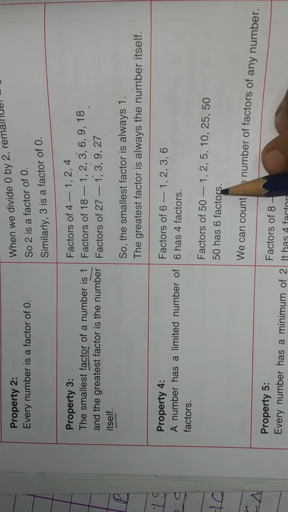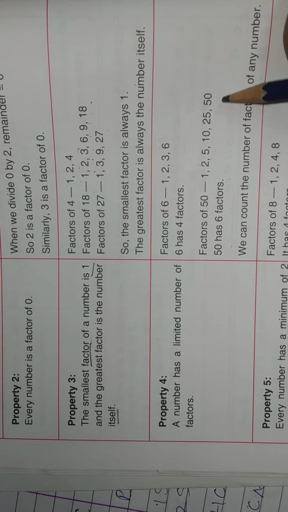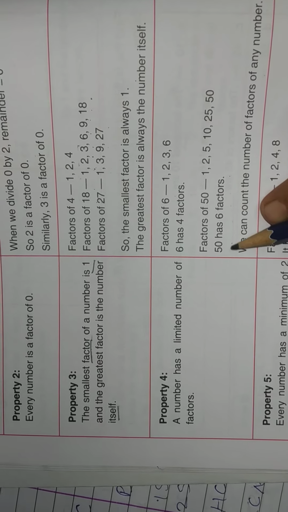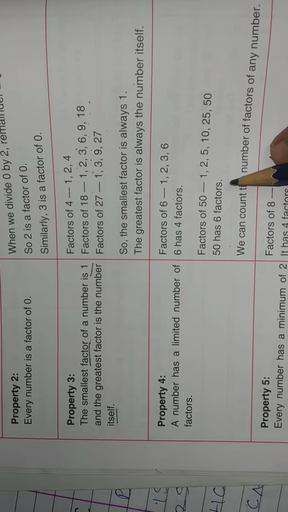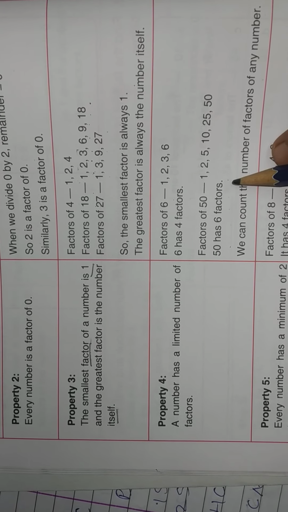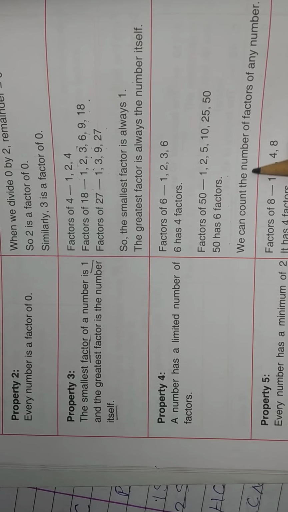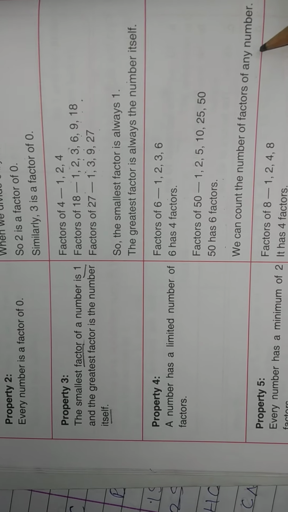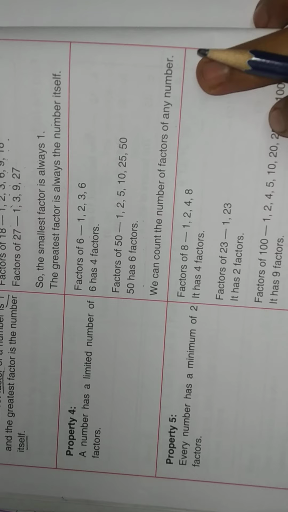Factors of 15 are 1, 2, 5, 10, 25 and 15. So 15 has 6 factors. How many factors does 15 have? 6 factors are there. This is how we count the number of factors of any number.